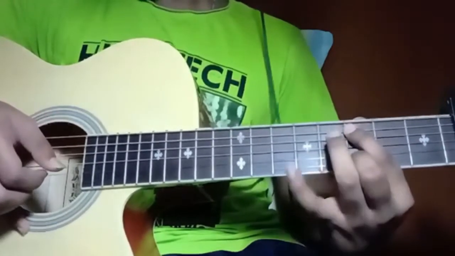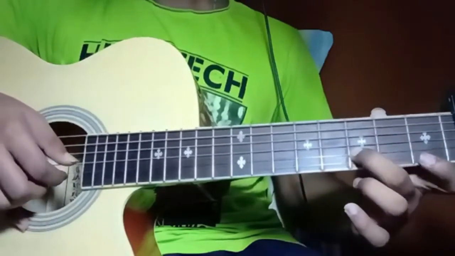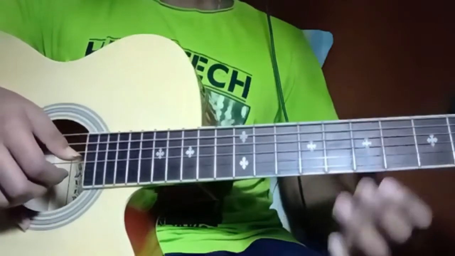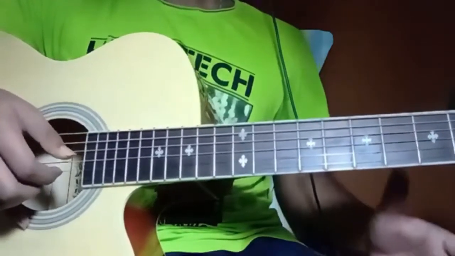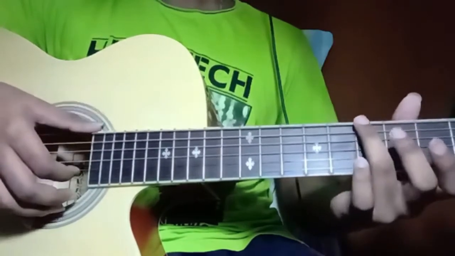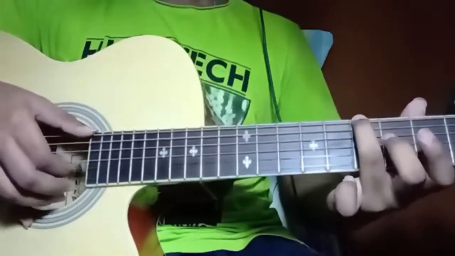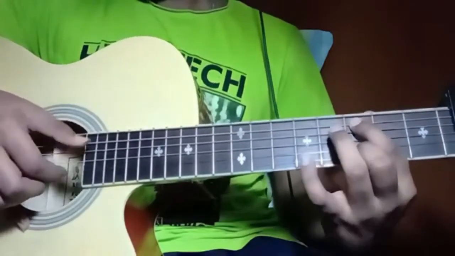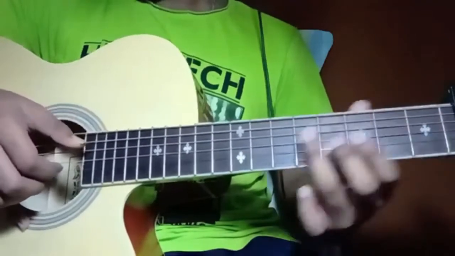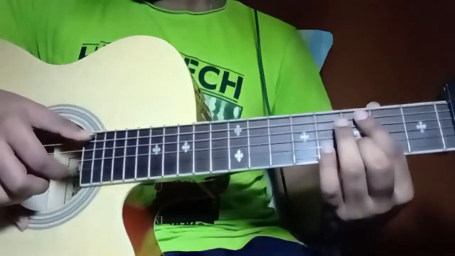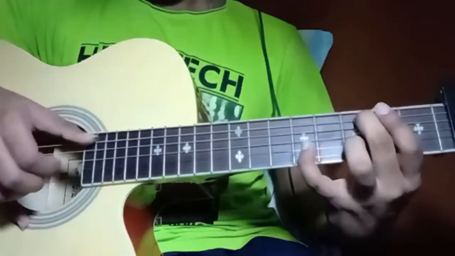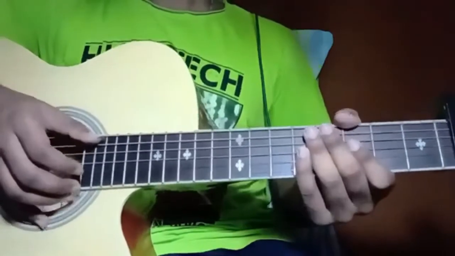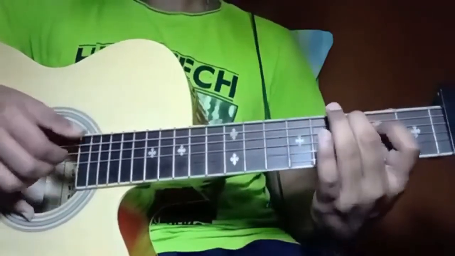Okay, so then you do a pull off from 3 to 1 on the second string, then open of the second string, and you pick the open of the second string again, and third fret of the top string. So let's see from the first how this part sounds like till this much.